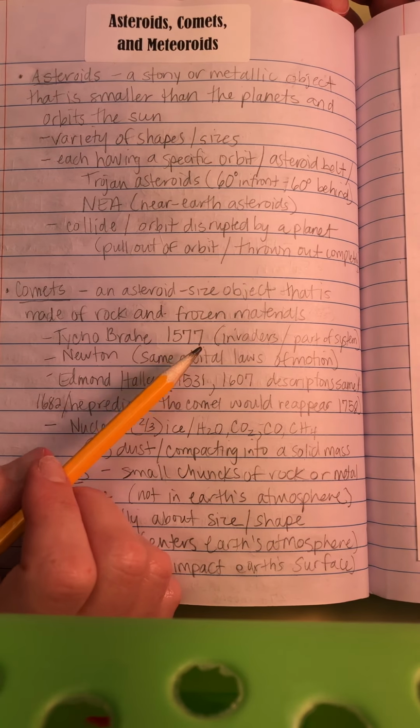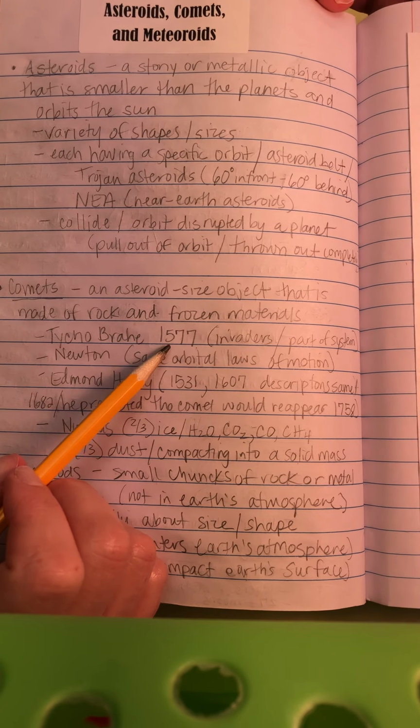So the next one is the topic of the comets. So the comet is an asteroid-sized object that is made of rock and frozen materials. So when we started looking at the comets, we realized that there's a lot going on here, and that these particular space objects were in their own particular orbit. Now, Tycho Brahe, if you remember him when we were studying Kepler's laws of planetary motion, he was the guy that did really good calculations, that Kepler used his calculations to kind of figure some of these things out.